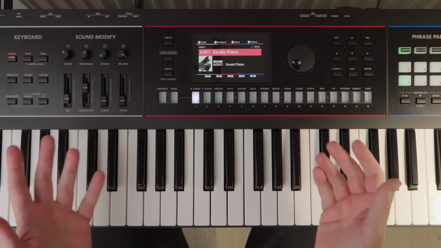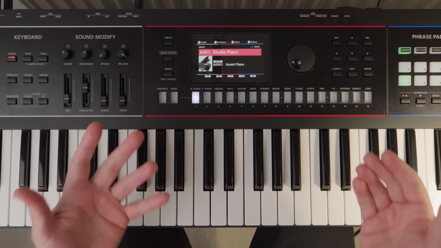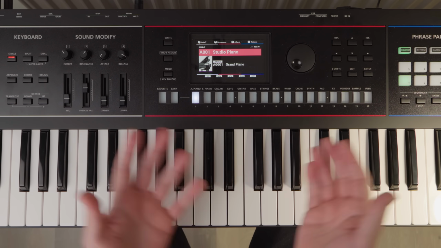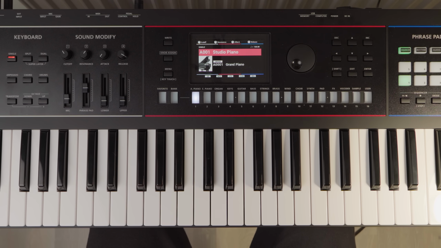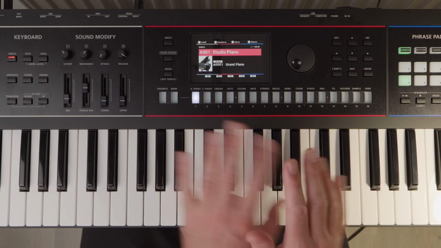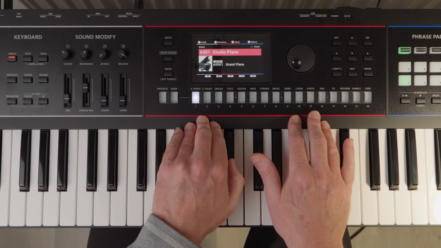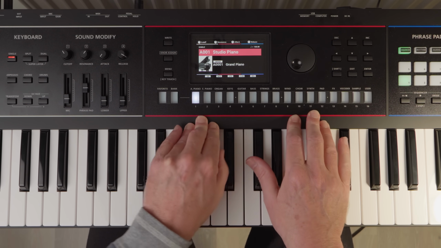Hello! So there seems to be one thing that confuses every single new owner of the ROLAND JUNO-D, at least from what I can tell by reading forum posts, Facebook, and so on. The thing is, this is advertised as having thousands, I think 3,500 sounds on board.